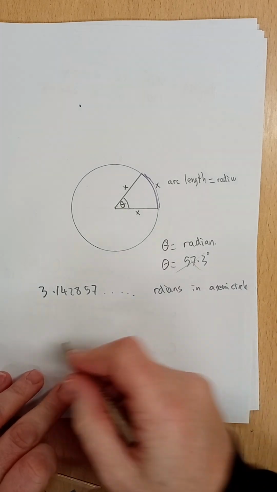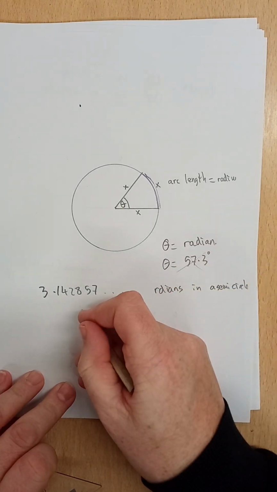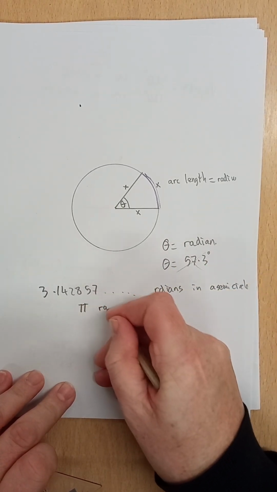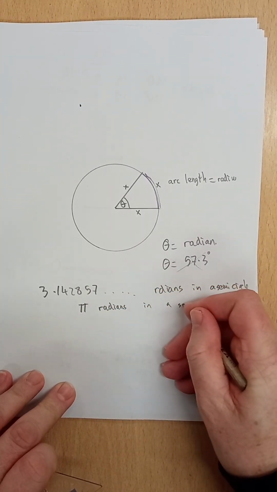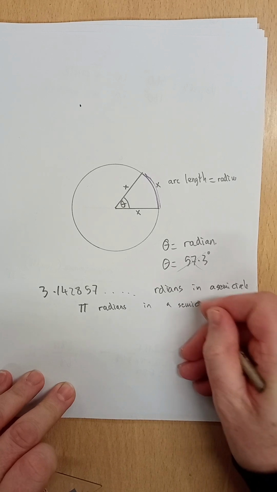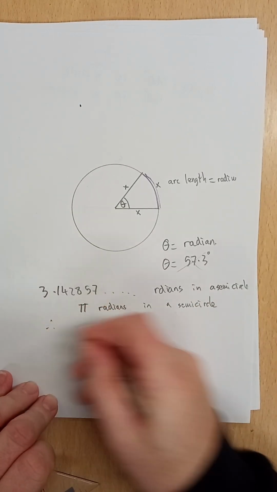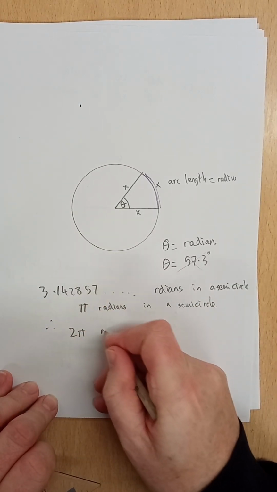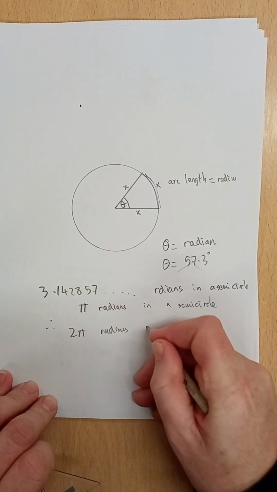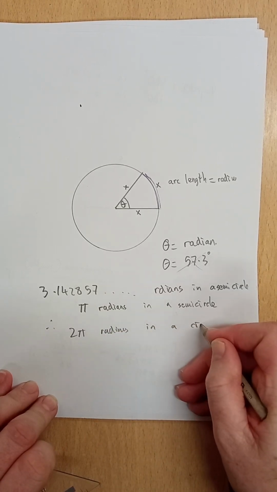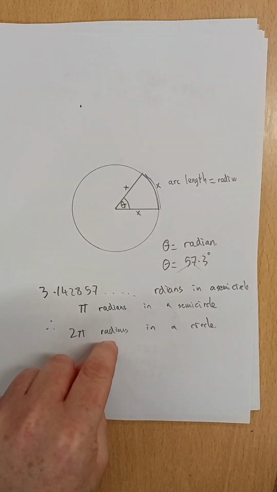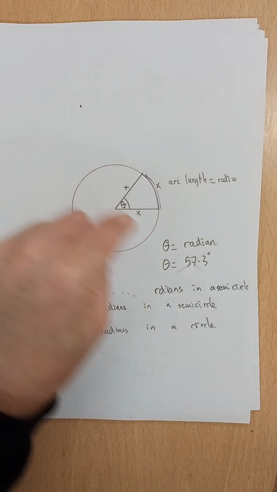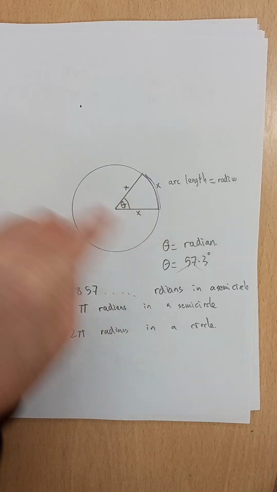Okay, and more importantly, in other words, there's pi radians in a semicircle, and therefore there's 2 pi radians in a circle. Now, why is it important? Because radians are built using the circle. It's not something someone made up.